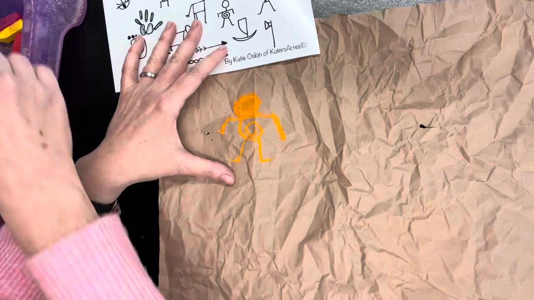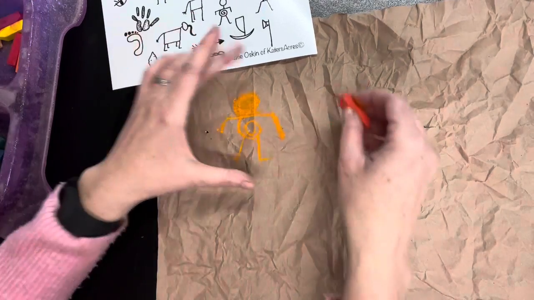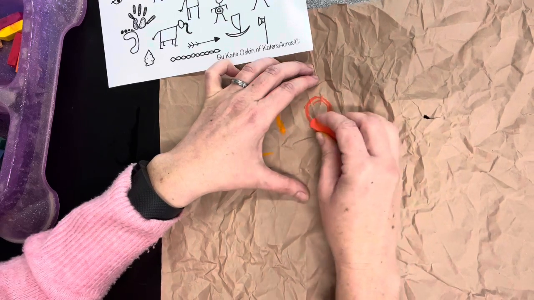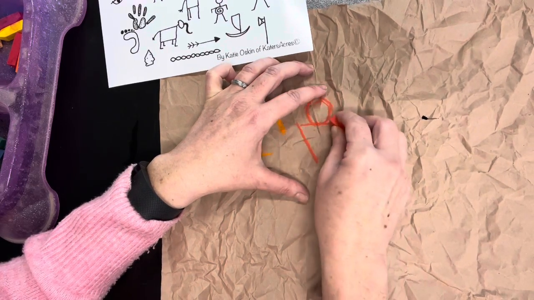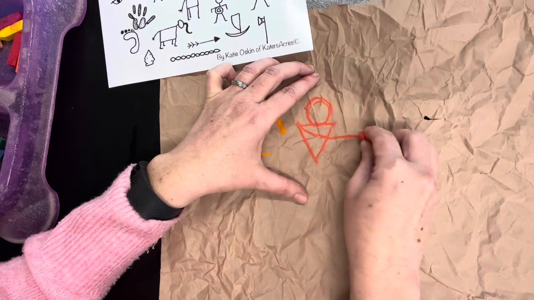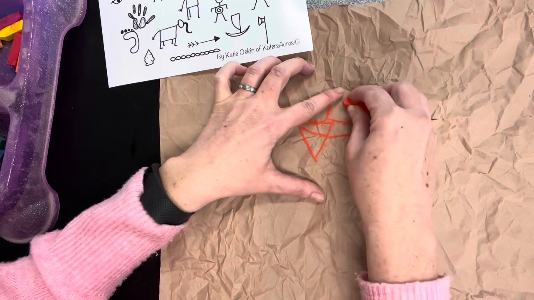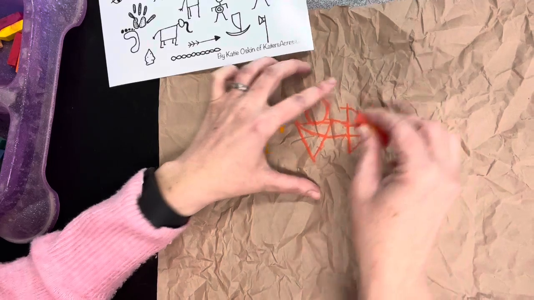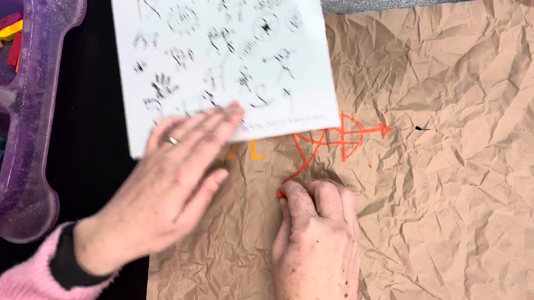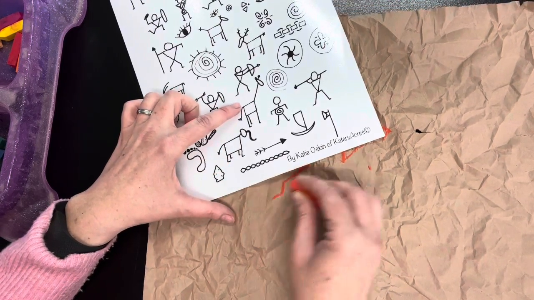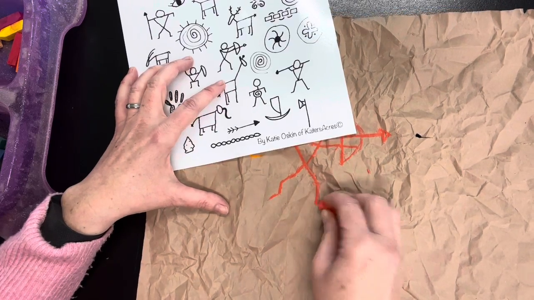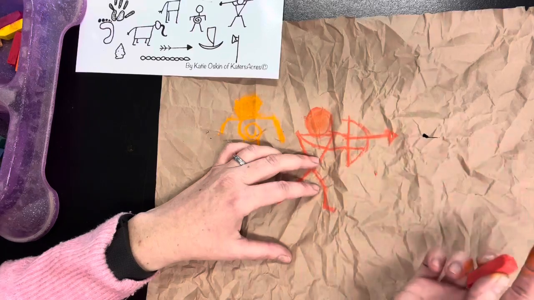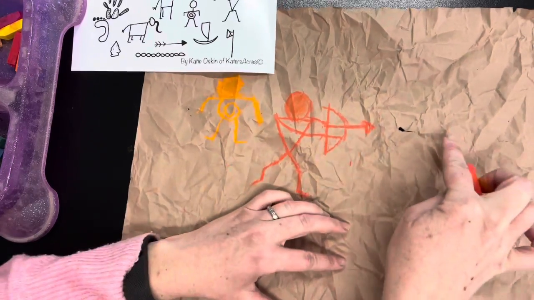There's that person. And here is, I don't know, the dad or just someone in her tribe. And this person is going to be holding a bow and arrow. And I am using this picture here to guide me. I'm looking at that. I might color him in. Or her. And then what could he be hunting?